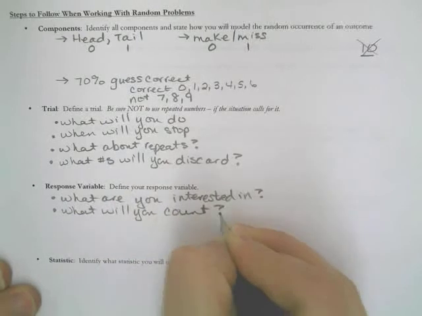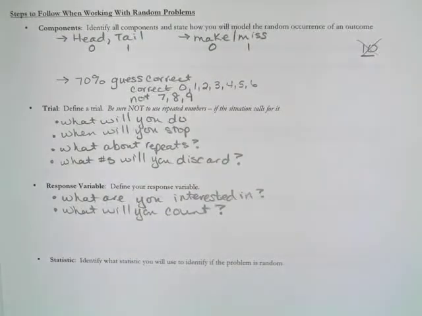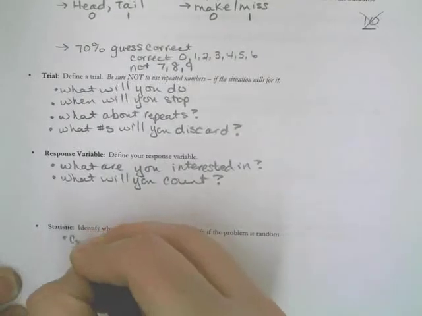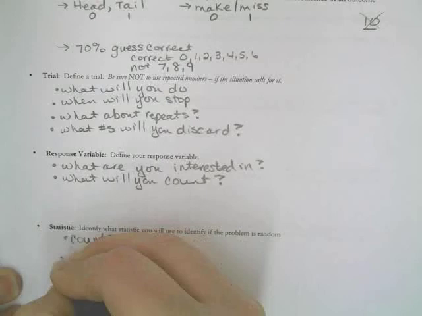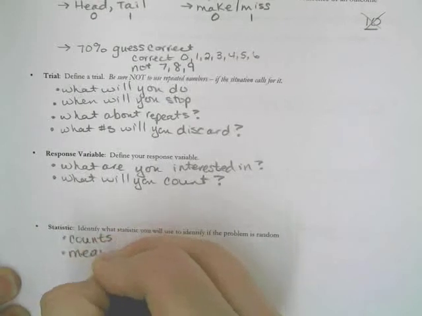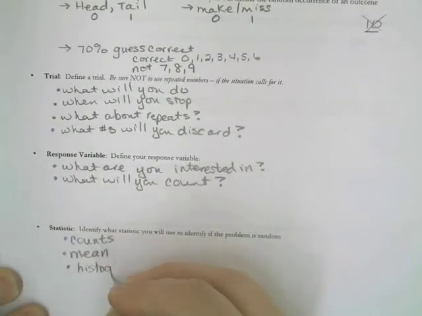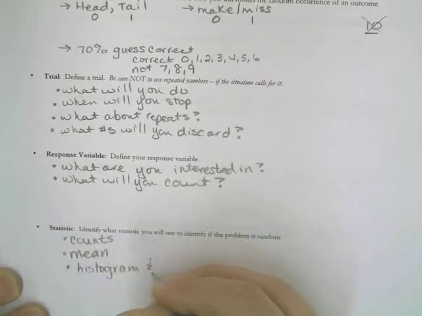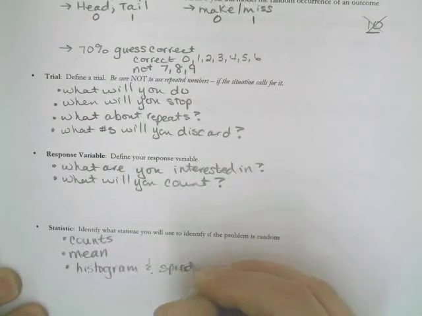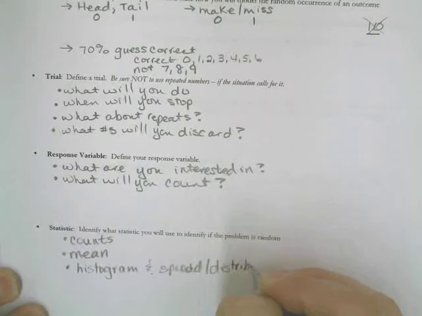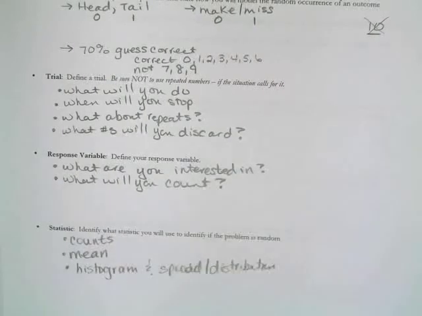Okay? And lastly, you have to identify what statistics you're going to use. Maybe you're just going to use count. Maybe you're going to use mean. You could actually do a histogram and talk about the spread, or the distribution. There's a lot of different things you could do. You have to decide at the beginning how you're going to do this.